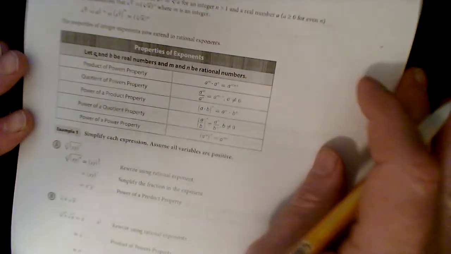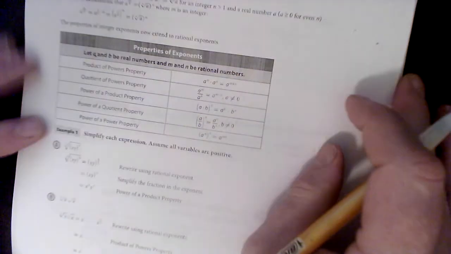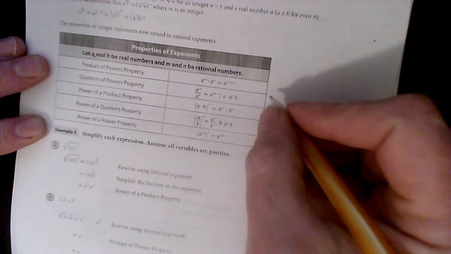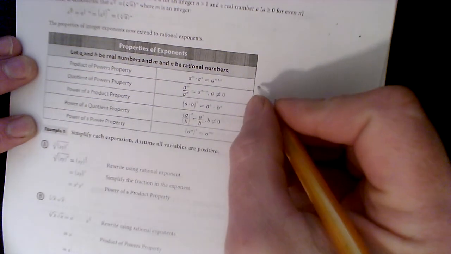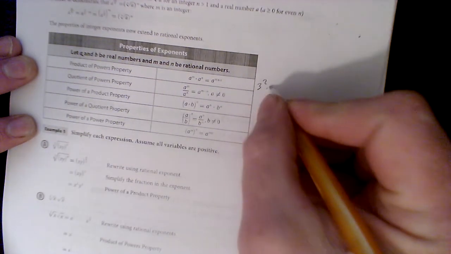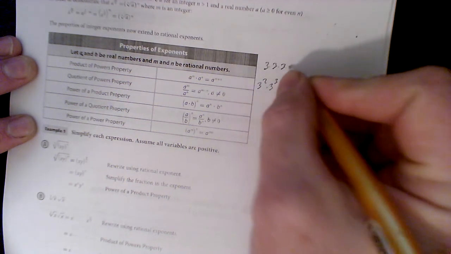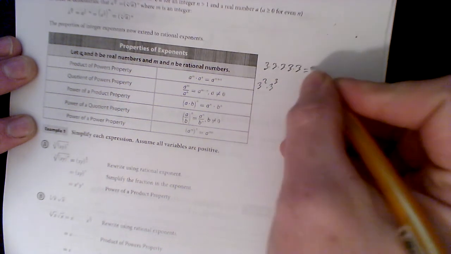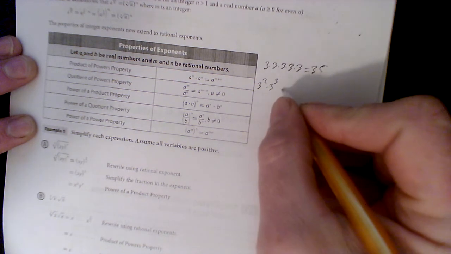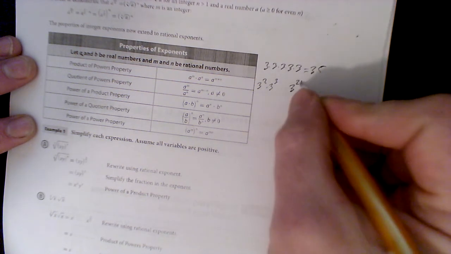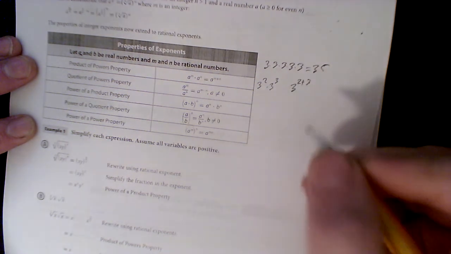Alright, so I'm going to show you an example of all these rules, and then we're going to use them, right? The product rule says this, and I'll show you. We've done it before, but we'll do it again. Like 3 squared times 3 cubed is really 3 times 3 times 3 times 3 times 3, which is 3 to the 5th. So what you do is you keep your base and you add the exponents.